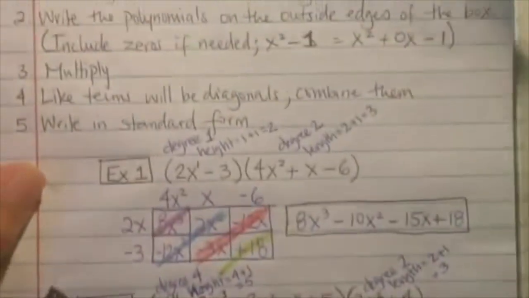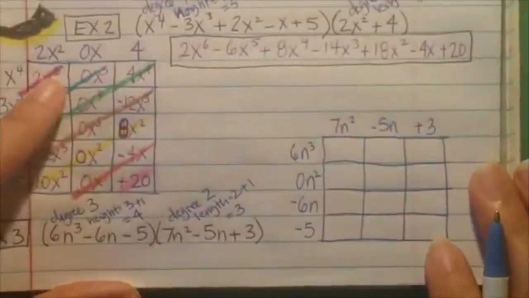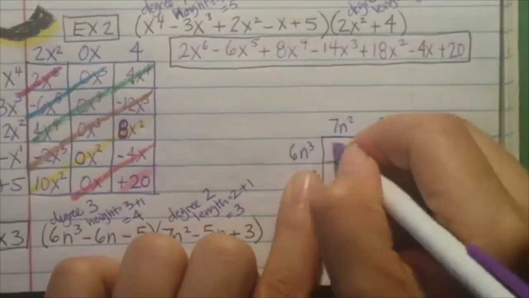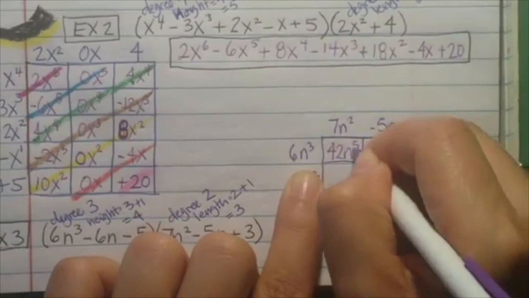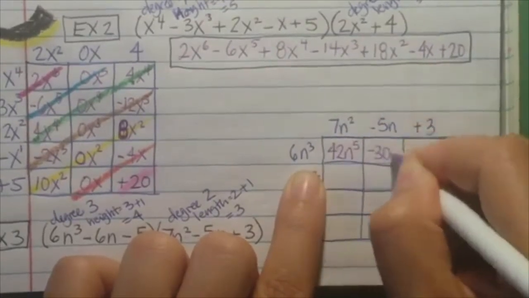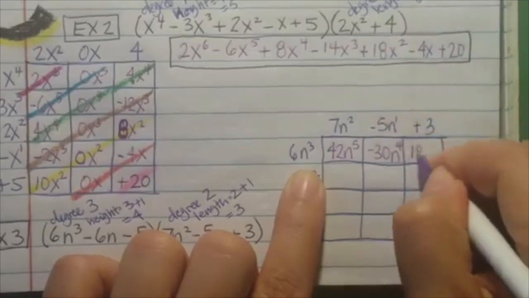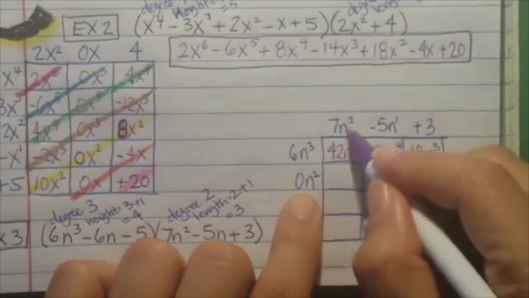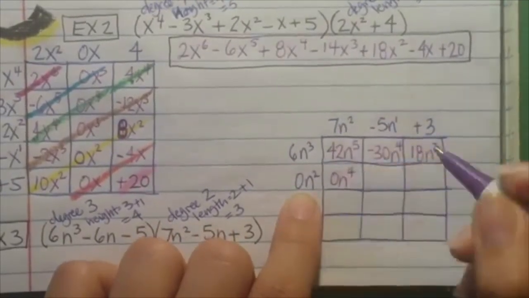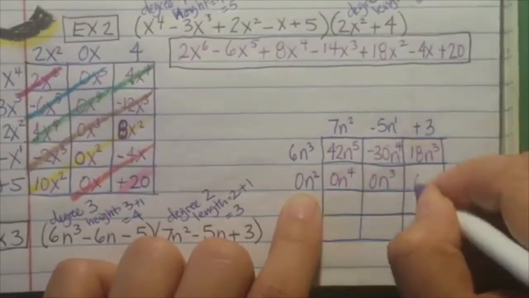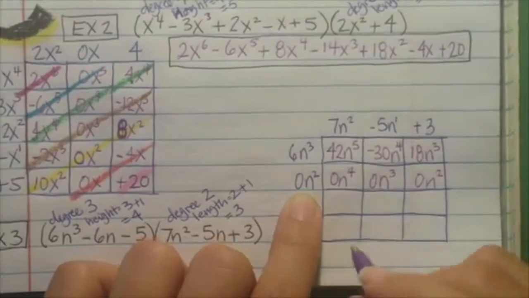Alright, go ahead and multiply. And the like terms are the diagonals. So multiply, that's 6 times 7. That's going to be 42n, and add the exponents, 5. Negative 30, and add the exponents, 4. 18n cubed. Next one, 0, add the exponents, 4. 0, add the exponents, 3. 0 n squared.